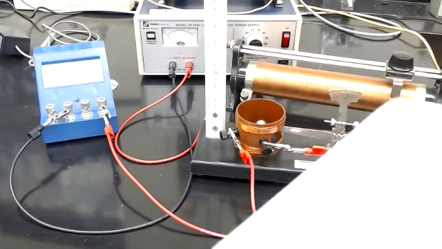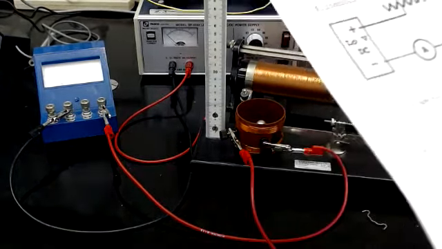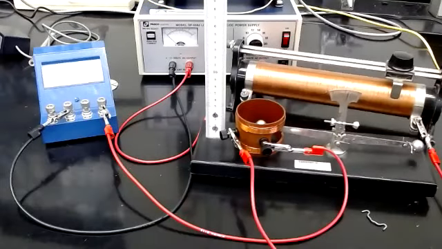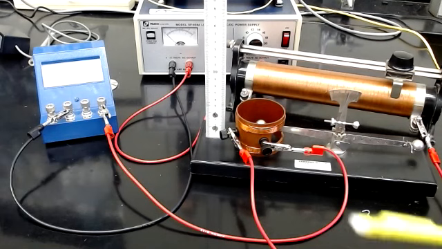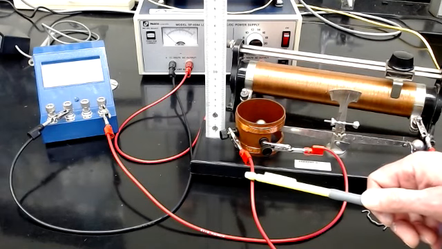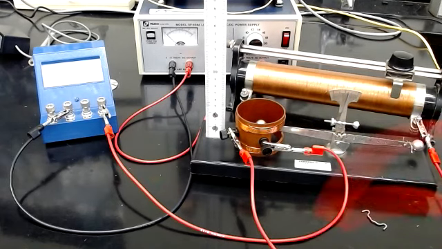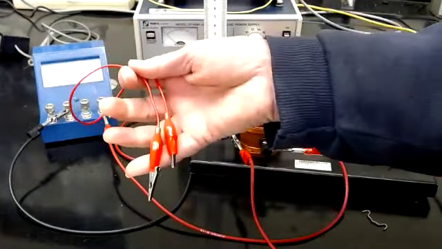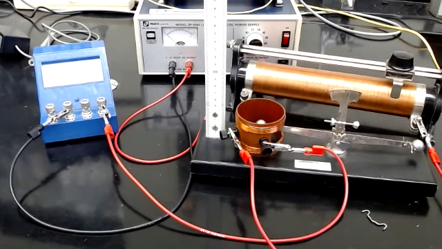Once you finish that, you can compare that value to the value you got in part 1. They should be very similar. I would suggest that you use these thicker cables, not the thin ones with the alligator tips. Do not use these. Use these thicker cables for this experiment.